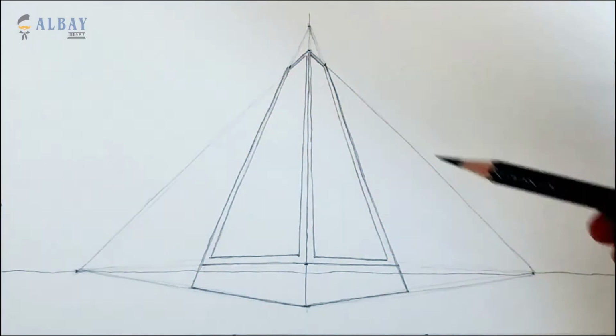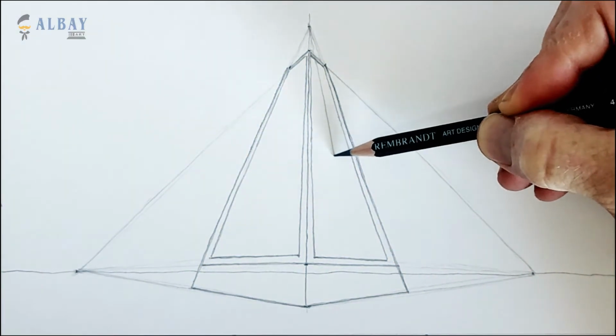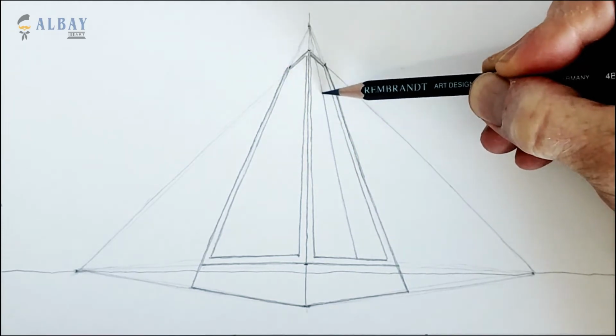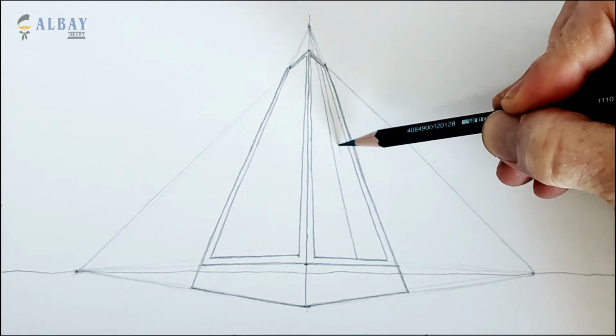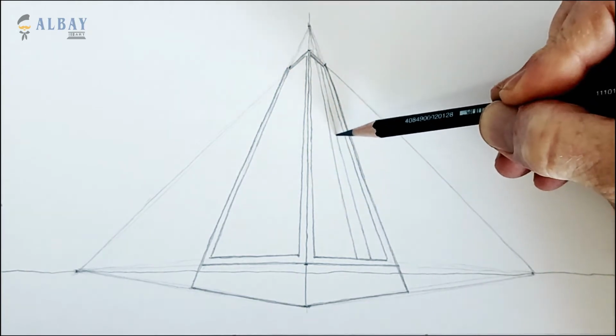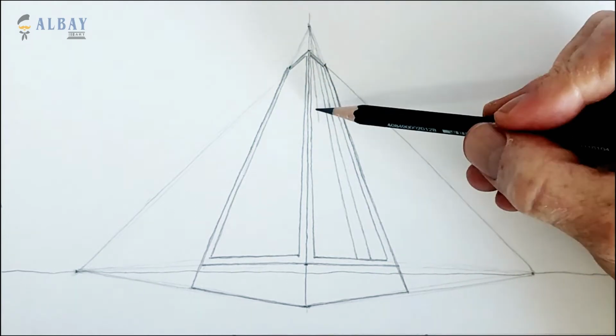Okay, now I'm going to divide these frames with vertical and horizontal lines. While I'm dividing vertically, I should use the vanishing point at the top. According to the rule of perspective, the windows at the top of the building should be narrower than the ones at the bottom.